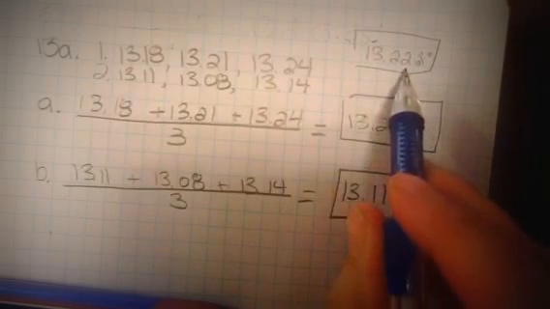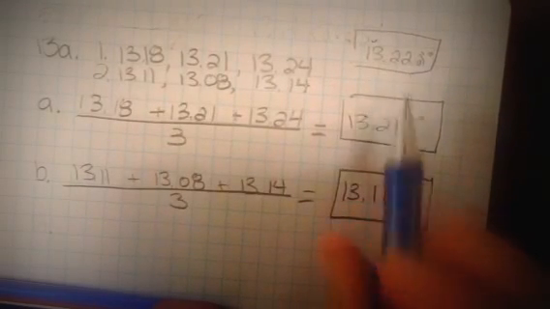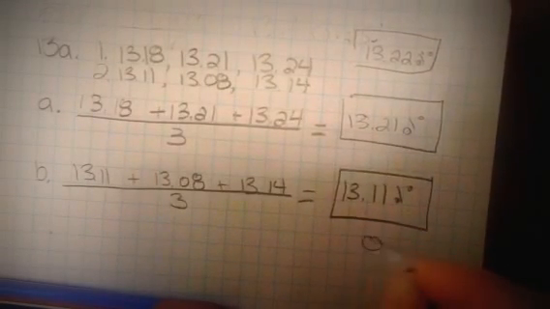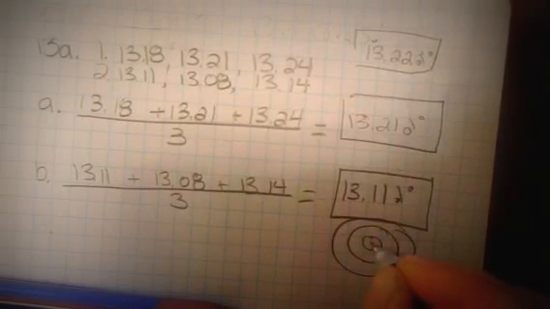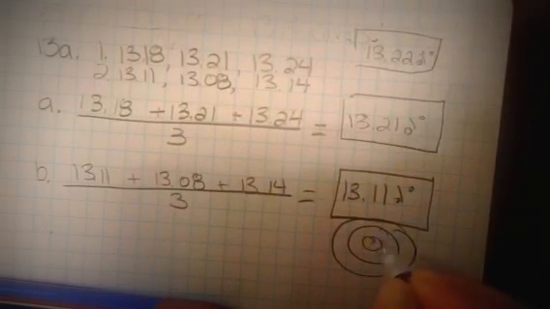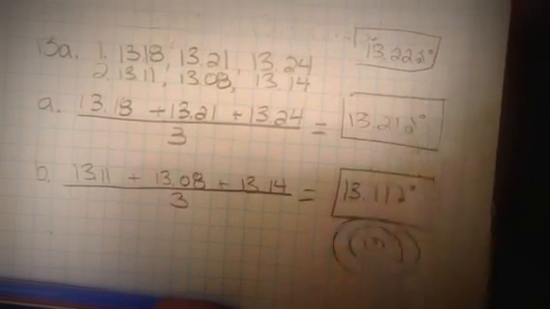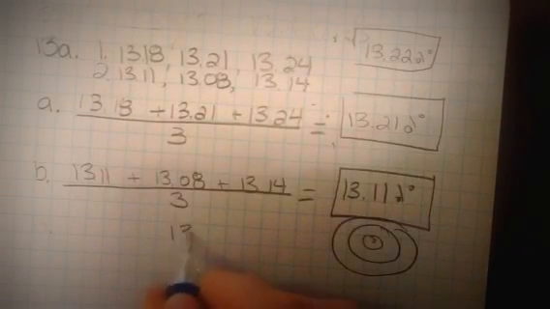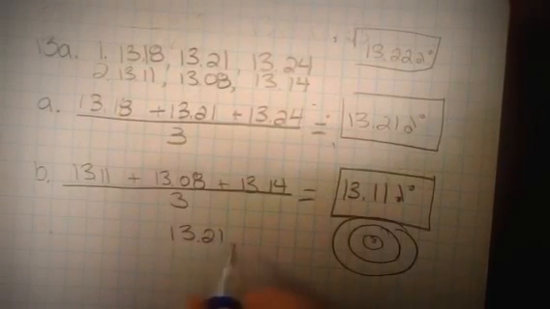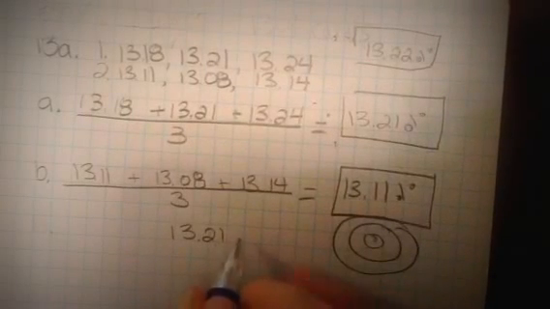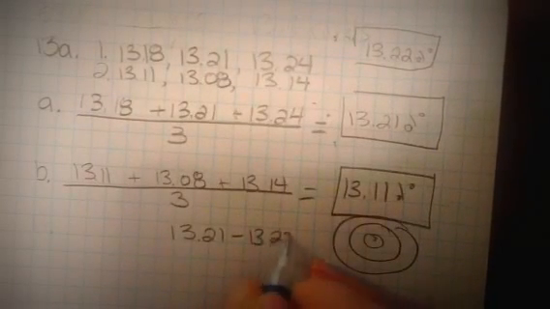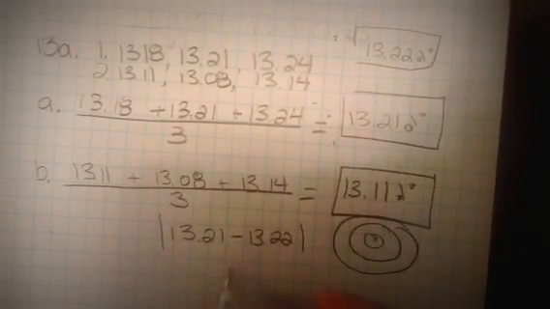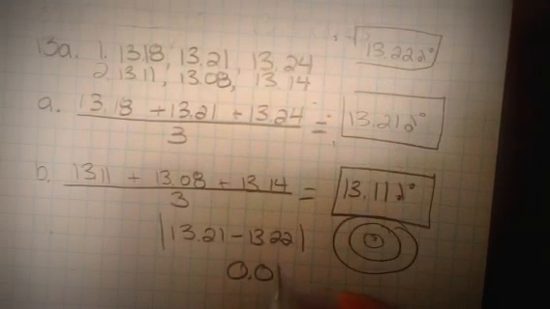We are looking to see which is closest to our bullseye. Remembering accuracy, we're looking for the closest to this middle point. One quick way to do it is to take 13.21, subtract the true value, and take the absolute value. You end up with a difference of 0.01.